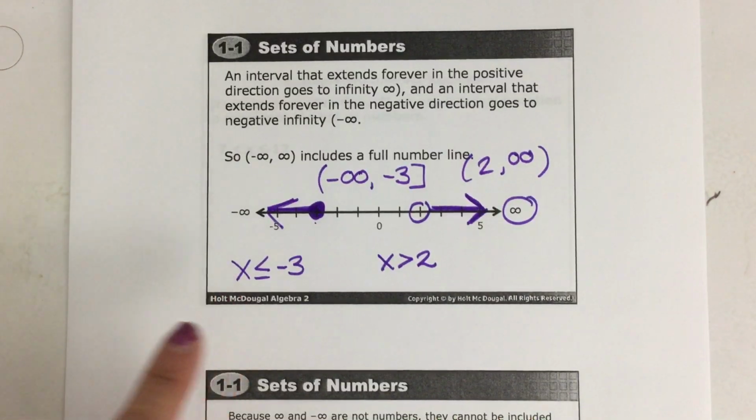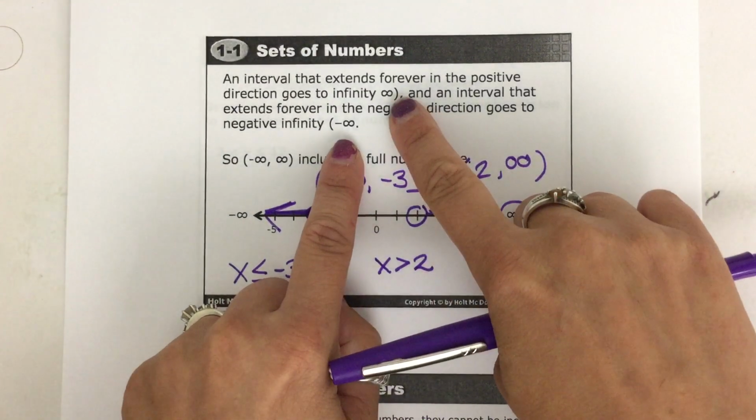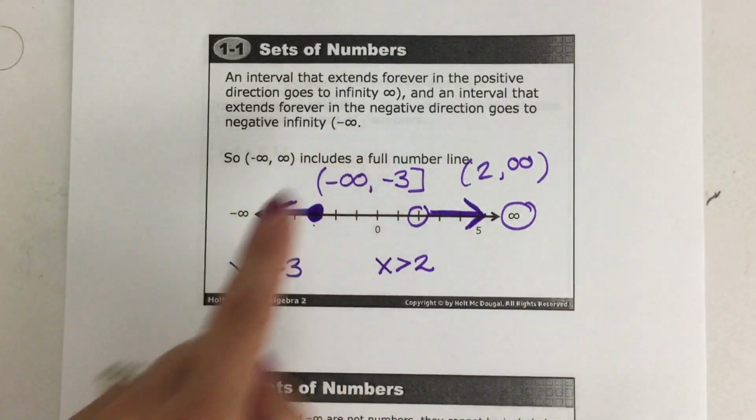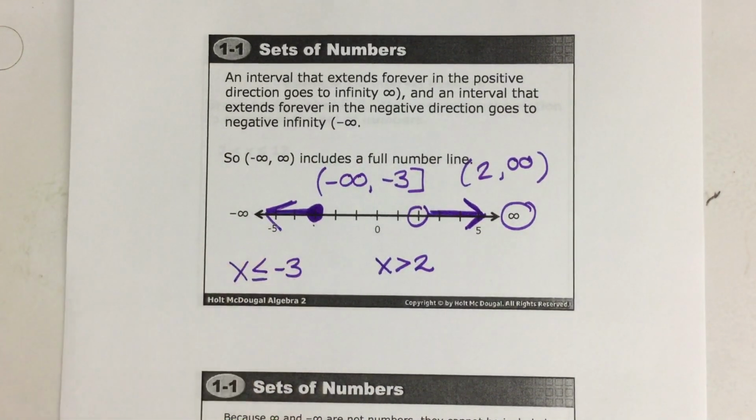So yes, you can have infinities. Infinities are always rounded. Positive infinity means arrow to the right. Negative infinity means arrow to the left.